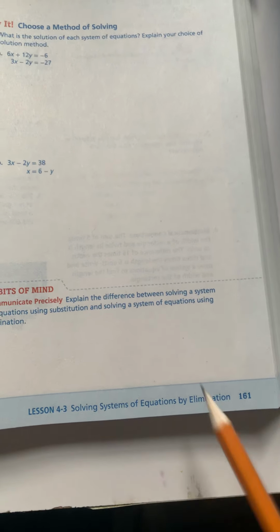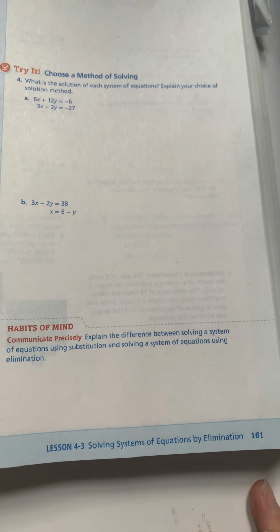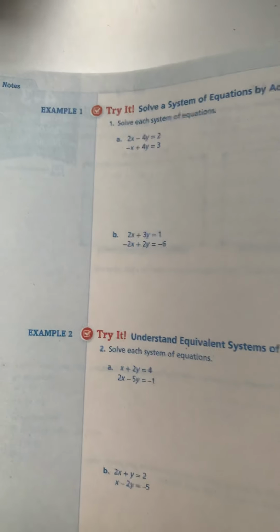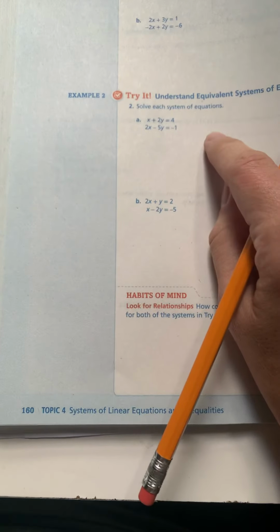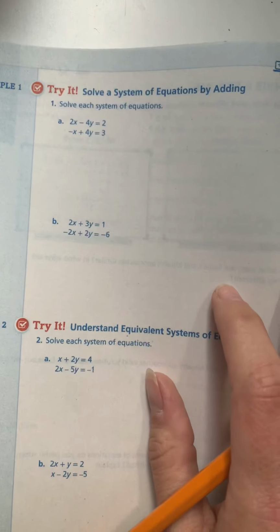Today's video is on lesson 4.3, solving systems of equations by elimination. So I know this is one that you guys struggled with. And the basics aren't too bad, but once we get down to where you have to move things around and multiply them, they do get a little bit tricky. But this is just a different method that you can use to solve a system of equations.